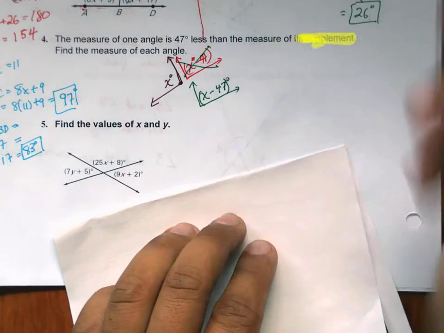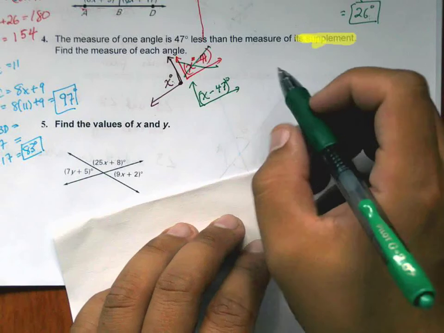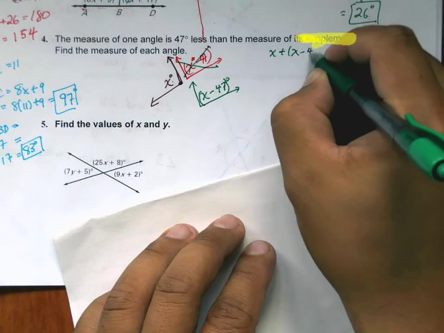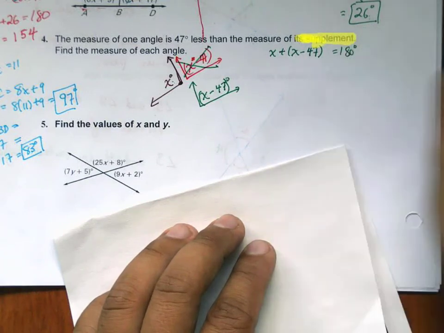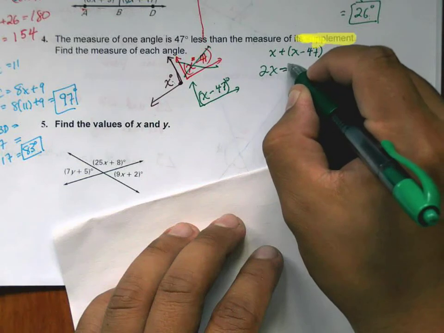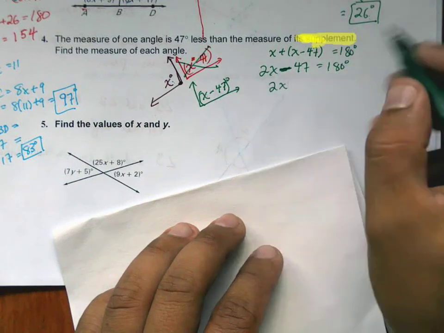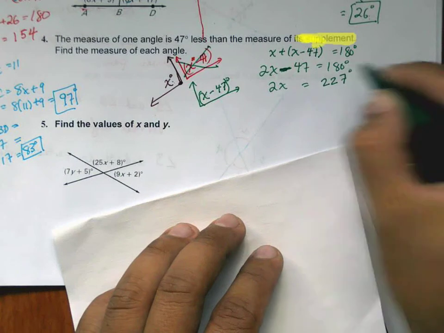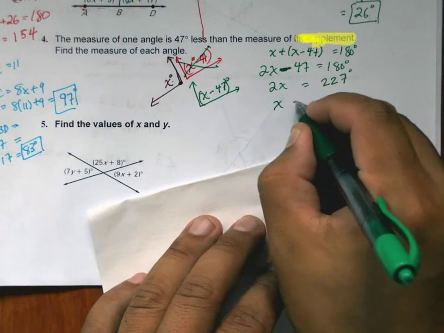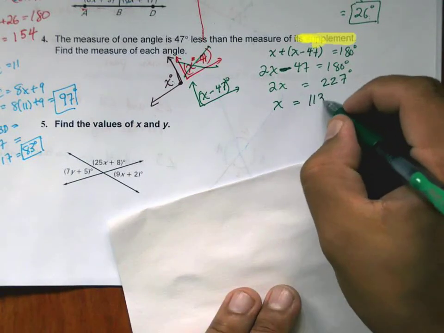But these two angles add up to 180 degrees, so this is its supplement. We can set up this equation: x plus x minus 47 equals 180 degrees. Now we just solve for x. This is 2x minus 47 equals 180 degrees. Add 47 to both sides and we get 227 degrees. Then divide both sides by 2 and you get x equals 113.5 degrees.